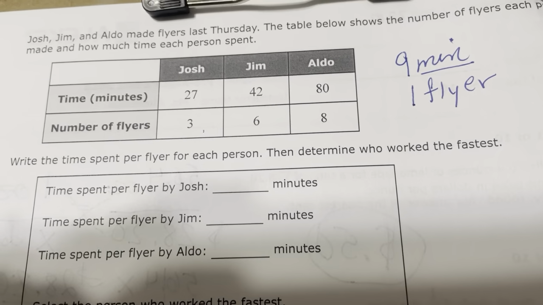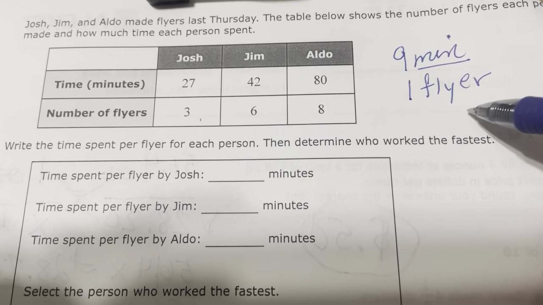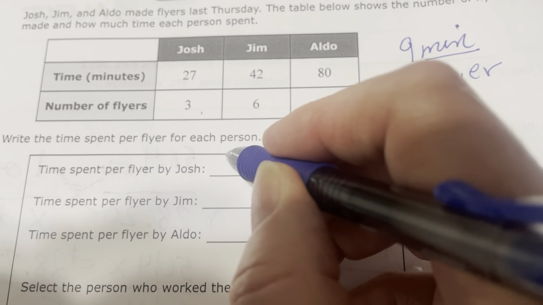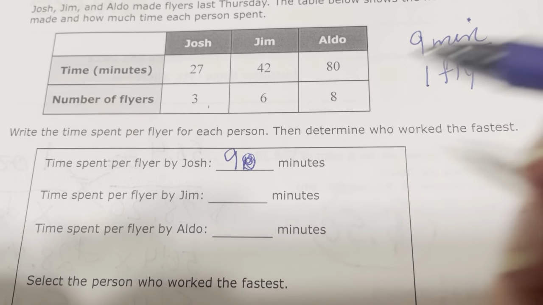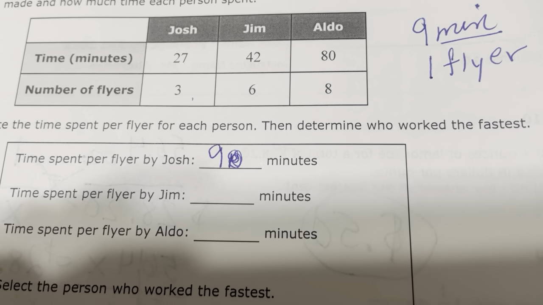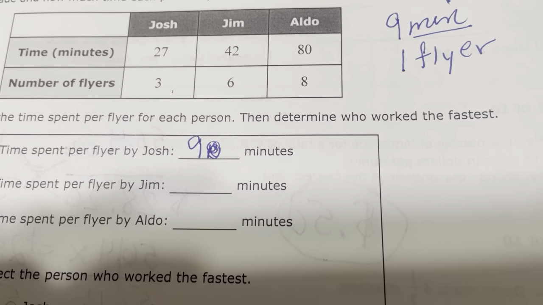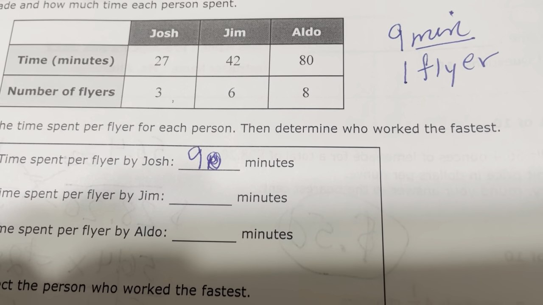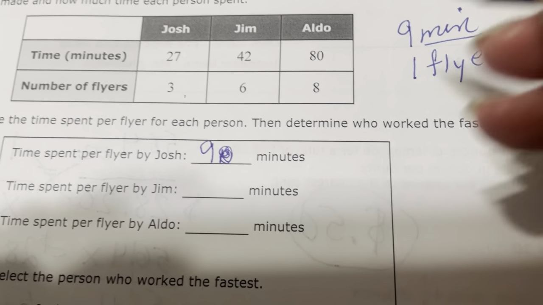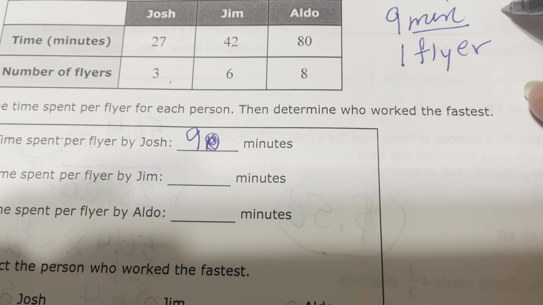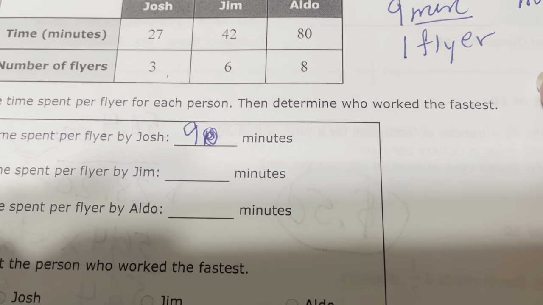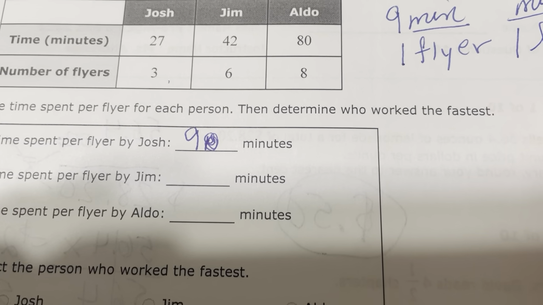So Josh was 9 minutes per flyer. They've already got the minutes there, so I'll erase that. Jim was 42 minutes per 6 flyers, but we want 1 flyer, so we have minutes per 1 flyer.